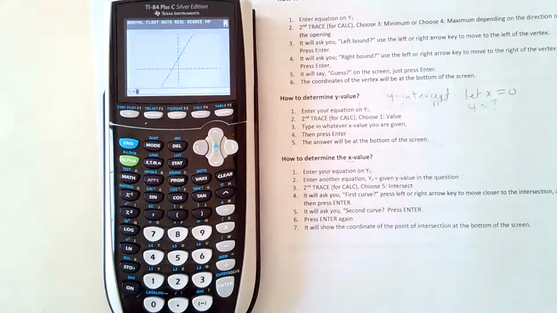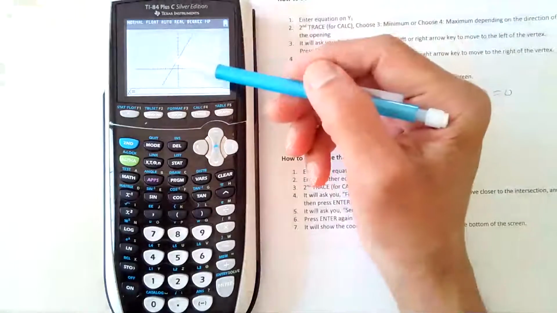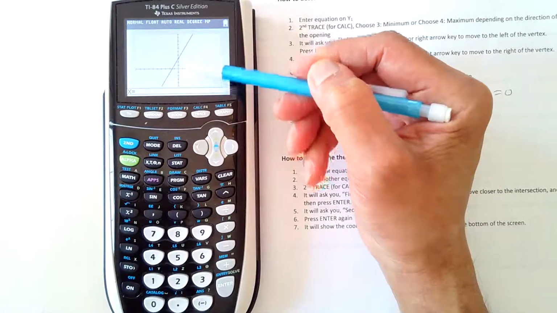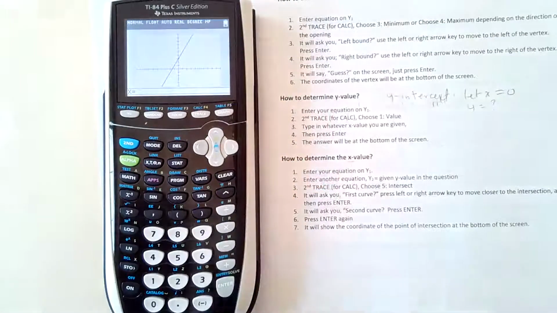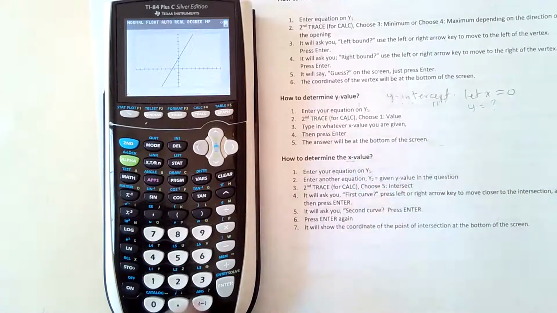Once we have that screen, we're going to enter x equals 0, because we want to find this point on the y-axis. This line here, x is 0. So when x is 0, type whatever x value you were given. In this case, x is 0. Press enter, and y is 3. So that's the way of finding your y-intercept.